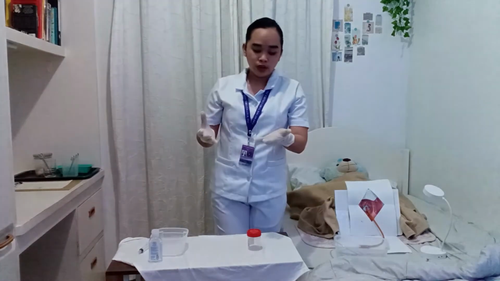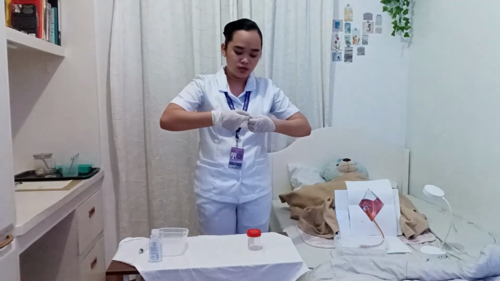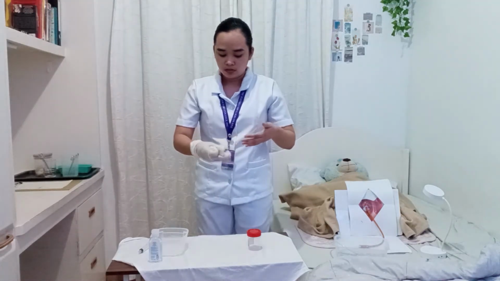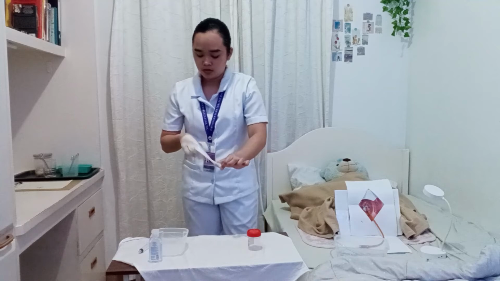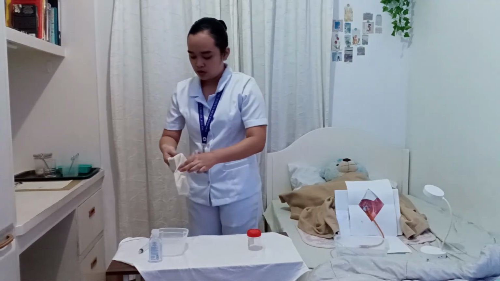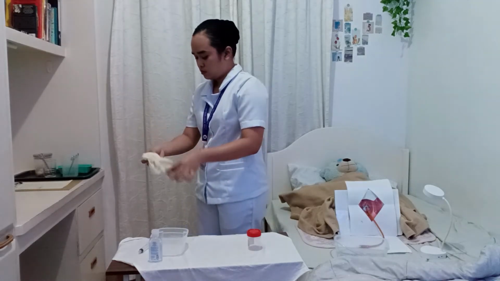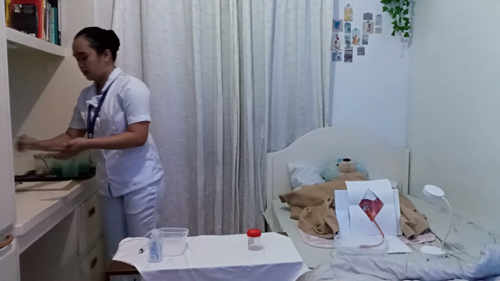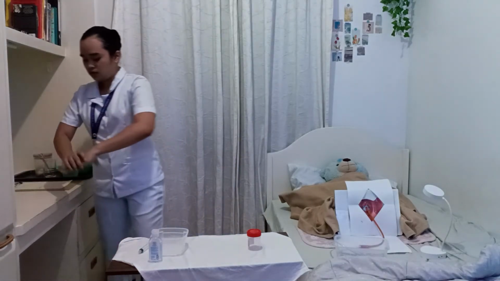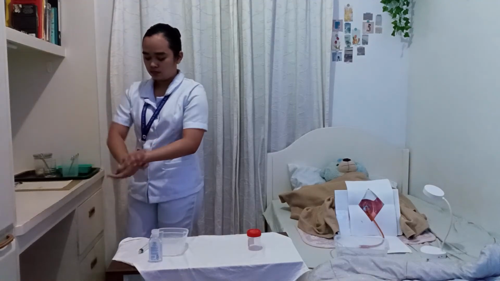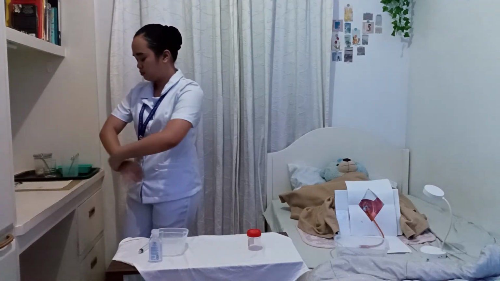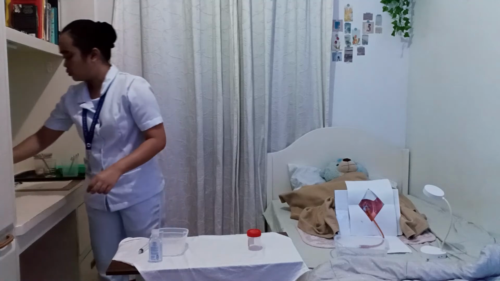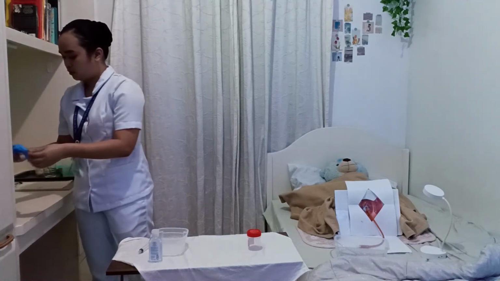And now I'm going to remove my gloves. Okay. I'm going to discard it. I'm going to perform hand hygiene. And I'm going to wear a clean pair of gloves.